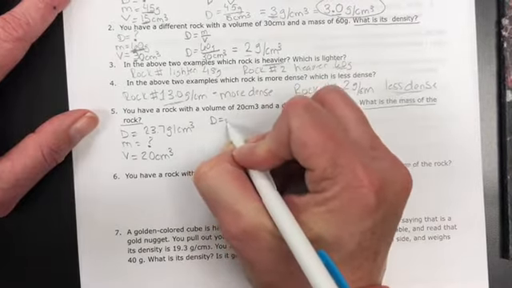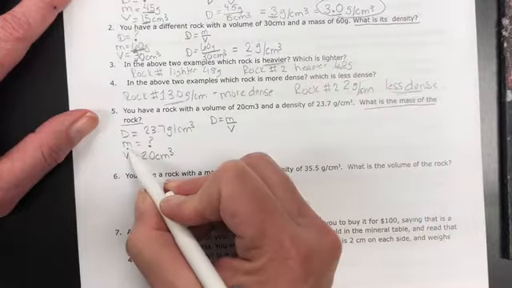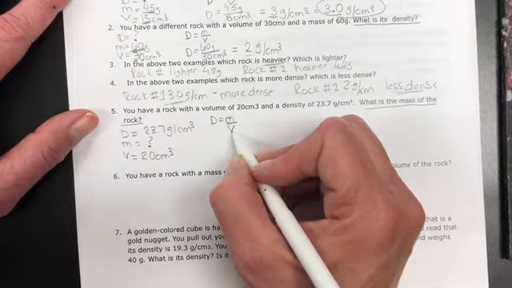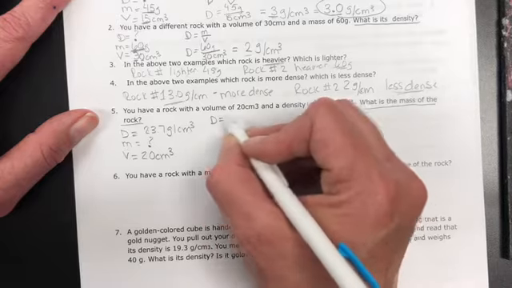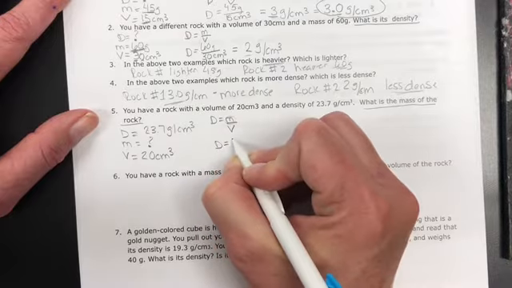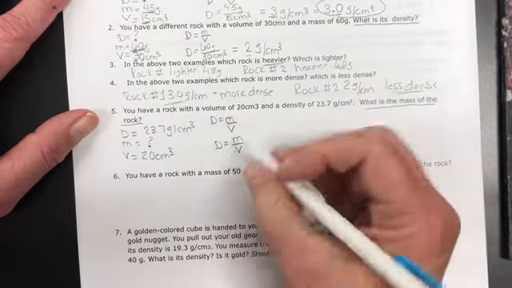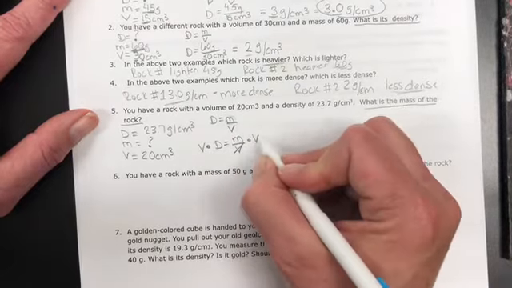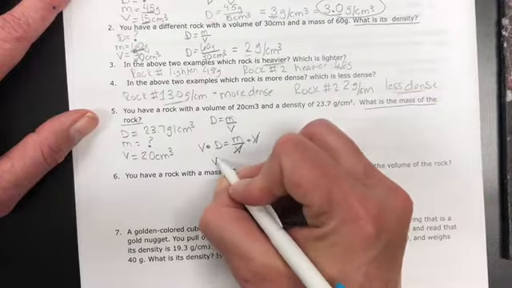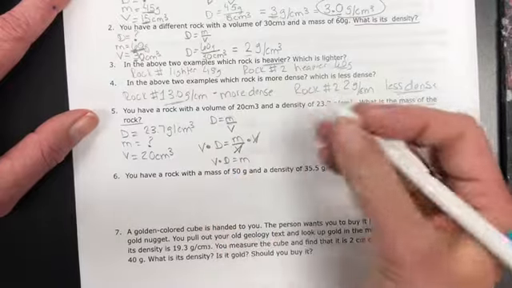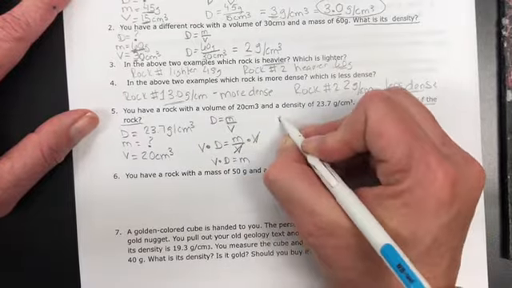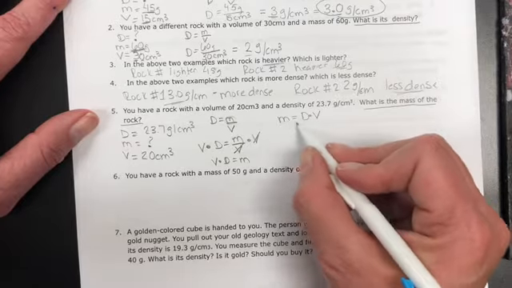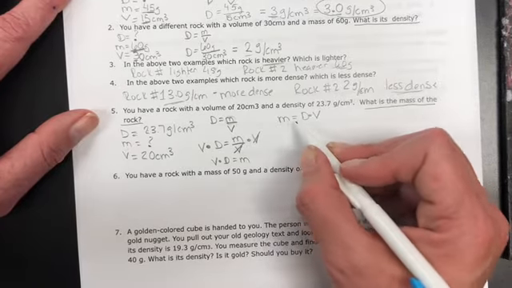So I have density equals mass divided by volume. I'm looking for mass. Mass is not all by itself, so I have to get it by itself on one side. So to do this, I have to do the same thing to each side. So I have density equals mass over volume. If I multiply this side by volume and multiply this side by volume, these two cancel out, and I have volume times density equals mass. And so I want to rewrite this so my mass is on my left side: mass equals density times volume. So now, after I've solved my equation, I'm ready to put my numbers in.